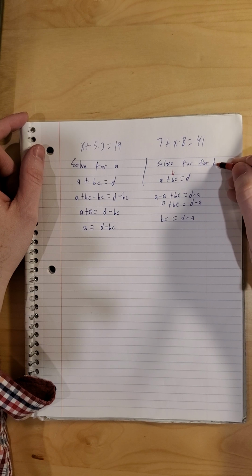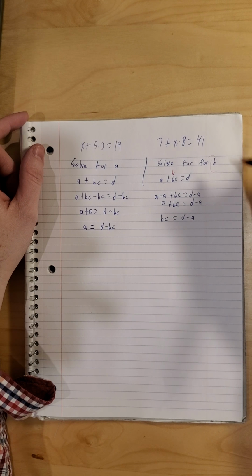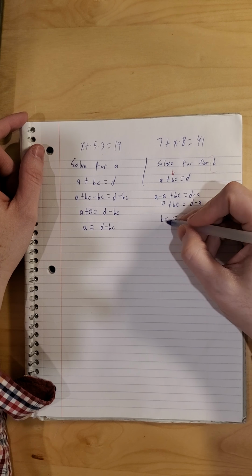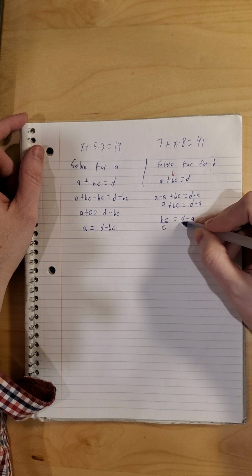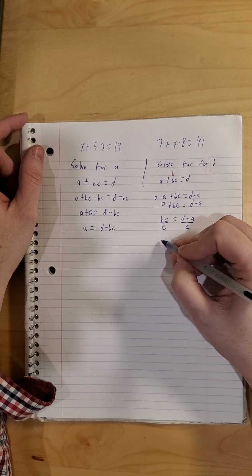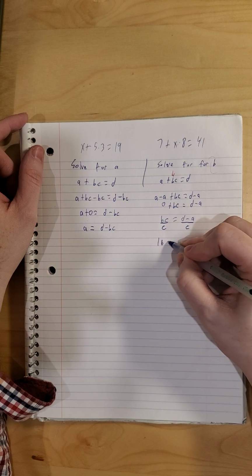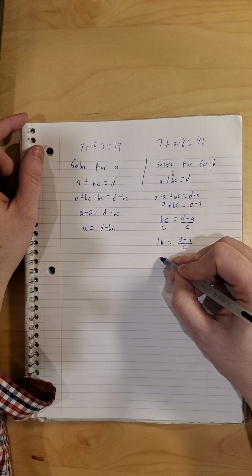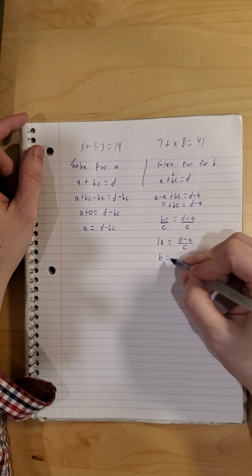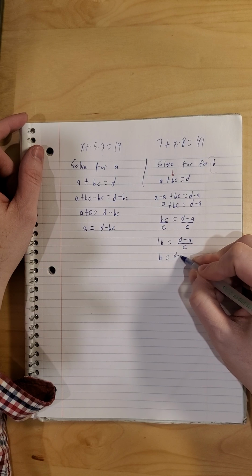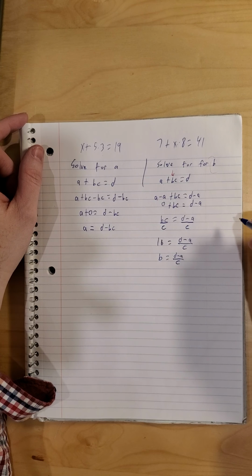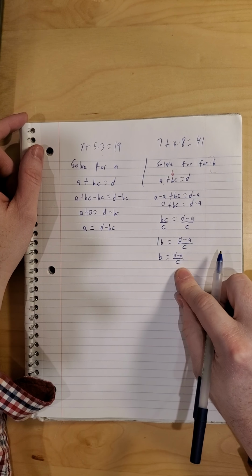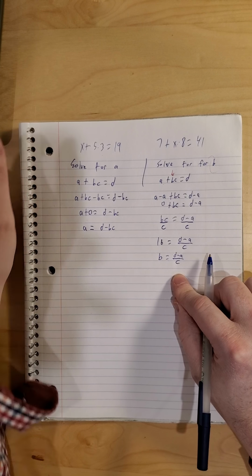Once I'm done with that step, again, I'll take a quick glance up here and remember what my goal is. My goal is to get B by itself, so that means that the C has to move. So multiplicative inverse. So 1 times B is worth D minus A over C. And multiplicative identity, 1 times B is the same as B. So B is D minus A all over C. My goal is to get B by itself. I have just a B on the left side, and I don't have any B's on the right side. So we know we're done with that one.